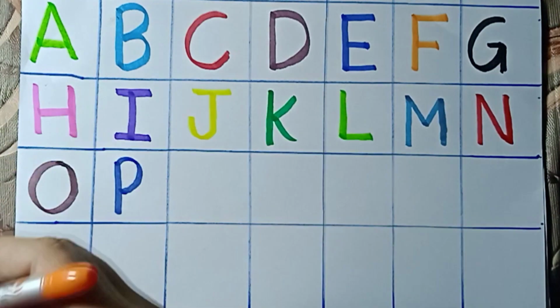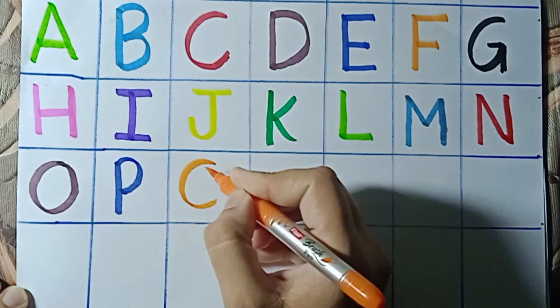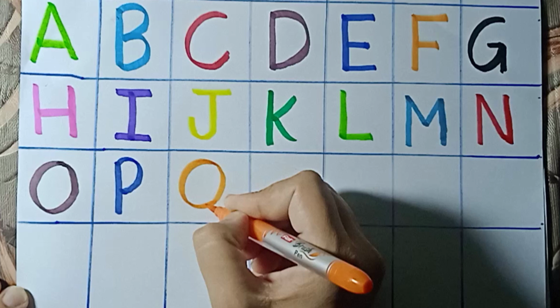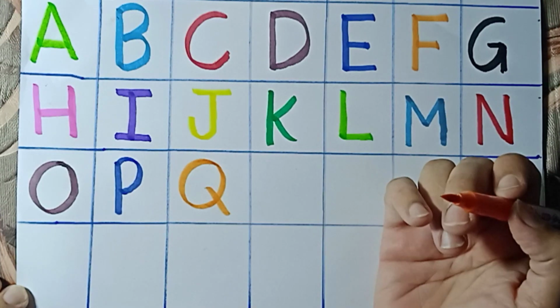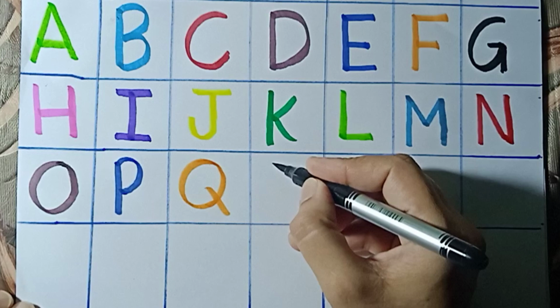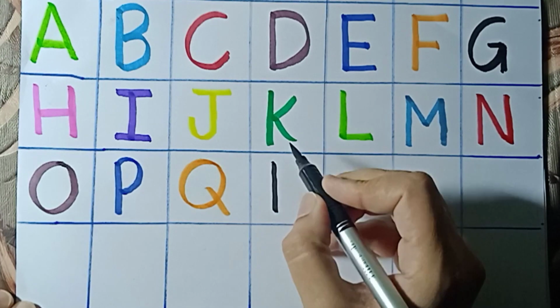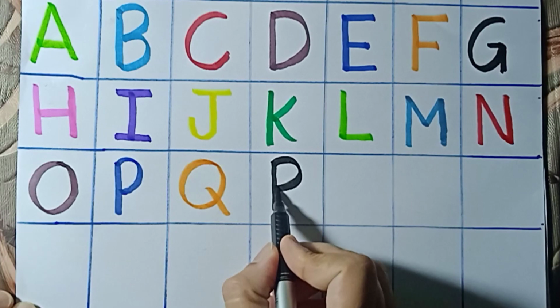Orange color. Q. Q for queen. Q for queen. Black color. R. R for red. R for red.